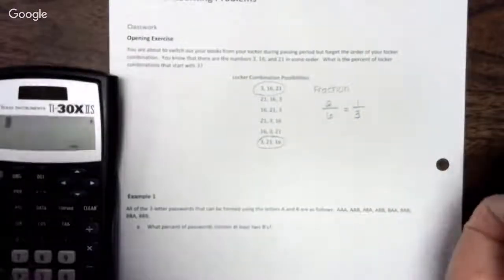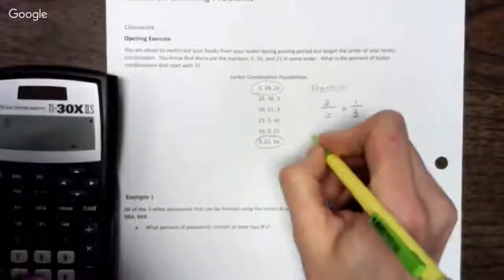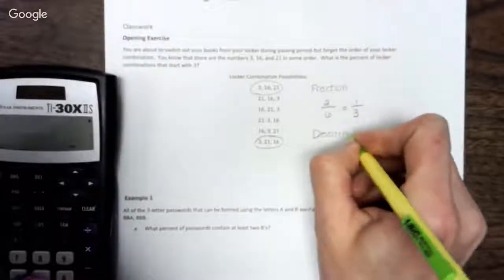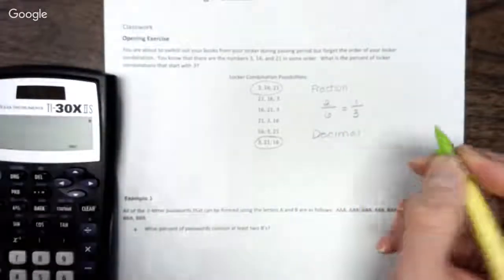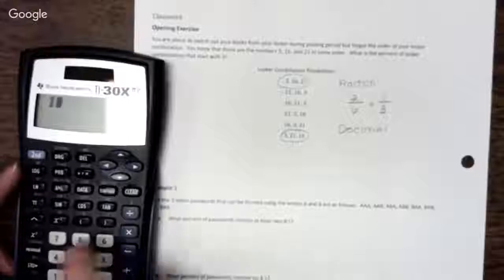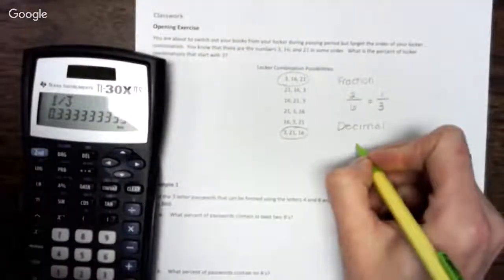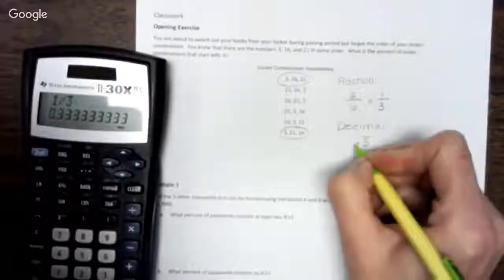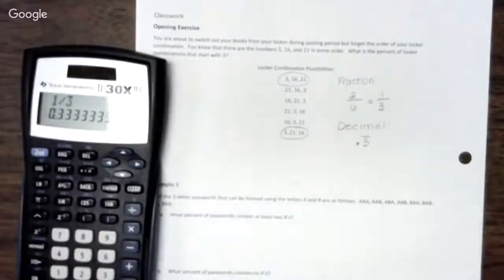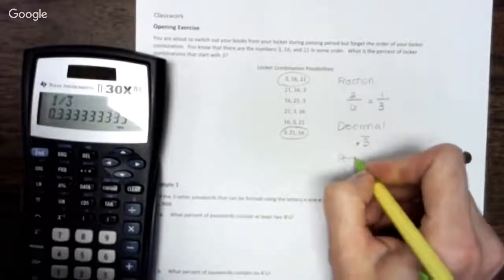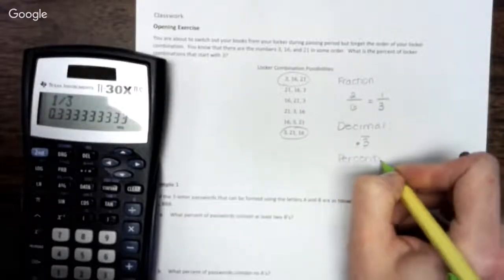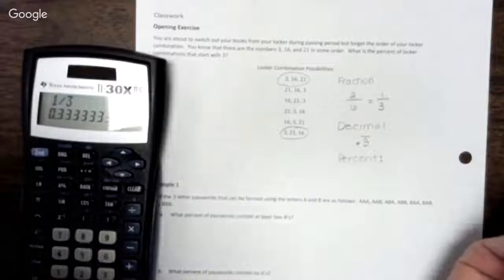Now to get the percent, you have to actually get the decimal first. So the decimal, you simply get by dividing. So I'm going to take my calculator. I'm going to do 1 divided by 3, and it gives us 0.3 repeating. You use bar notation to show that it's repeating. Now from there, we can get the percent. Now remember the rule to getting a percent is moving the decimal place over twice.